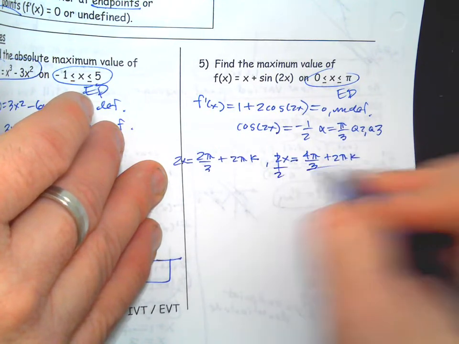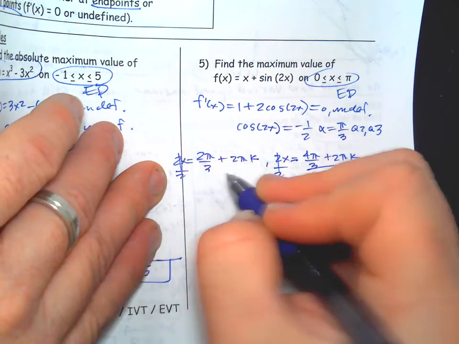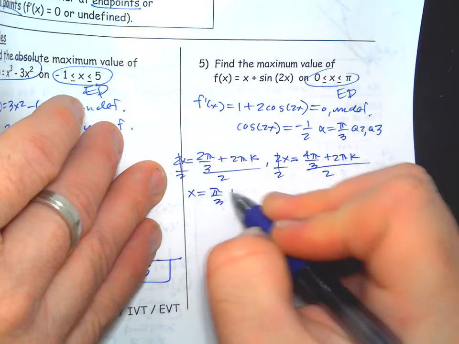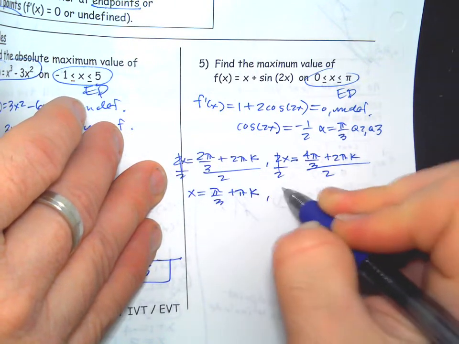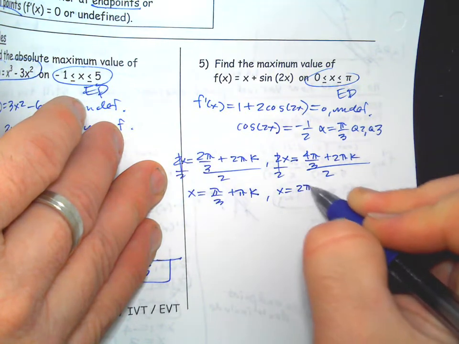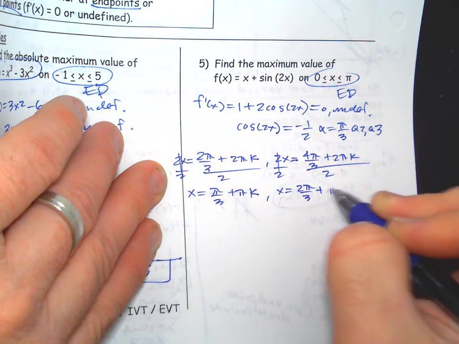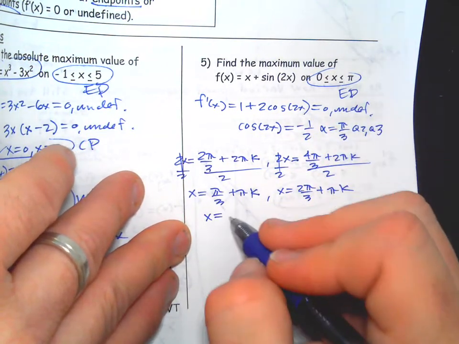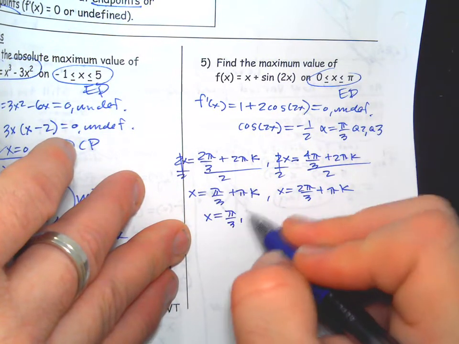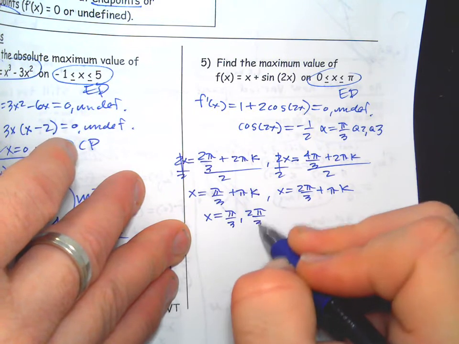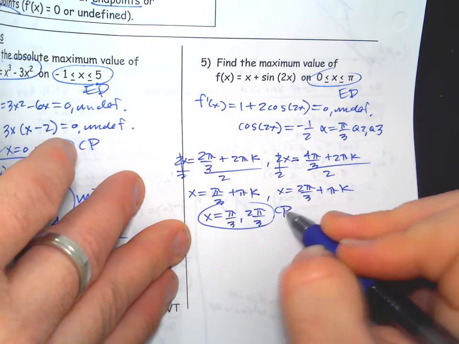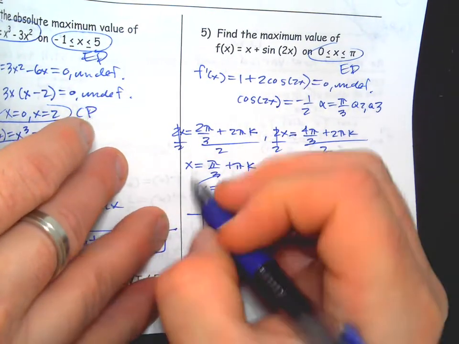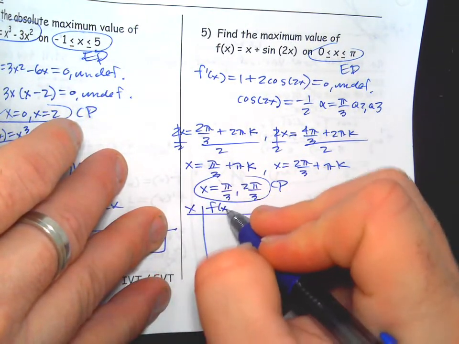And divide by 2. You get pi over 3 plus pi k, and 2 pi over 3 plus pi k. We're only interested in 0 to pi this time, so we just want pi over 3 and 2 pi over 3 as our critical points. There are infinite critical points. We have our endpoints. We're going to make a table. We're going to plug them back into the original function.